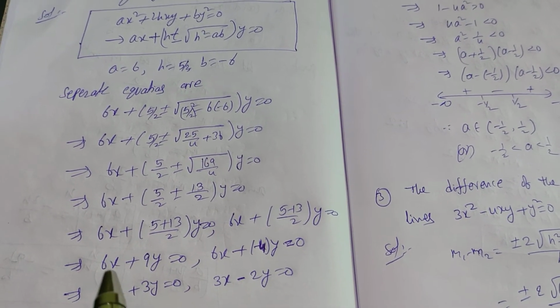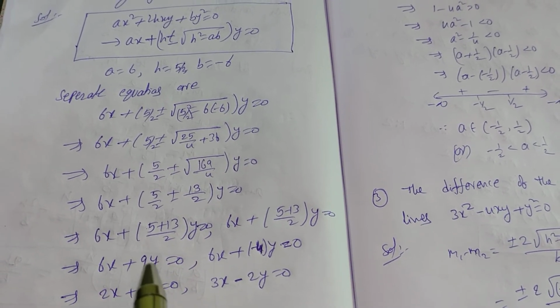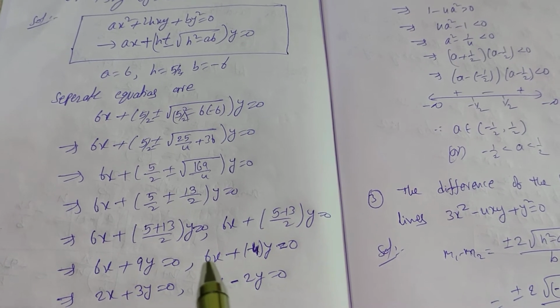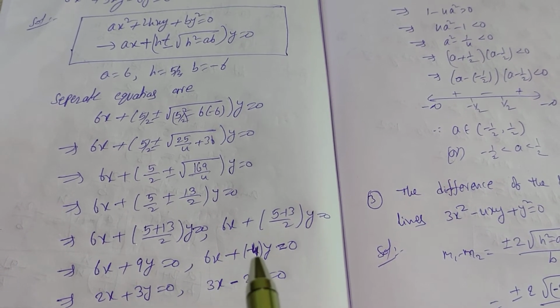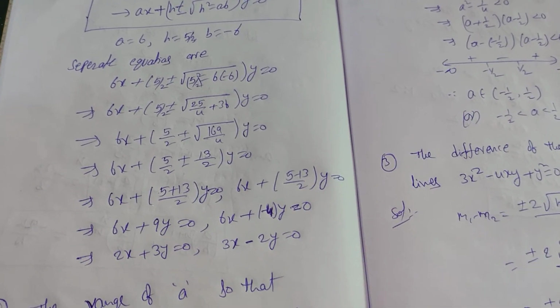So in total, if you take 3 common from here and transpose it, after 3 we have 2x, here 3y. So 2x plus 3y is equal to 0. If you take 2 common from here, so here 3x and here minus 2y. So 3x minus 2y is equal to 0. These are the two combined equations.